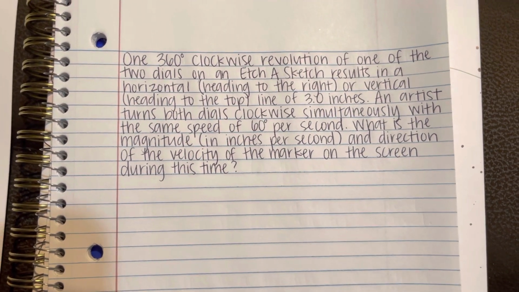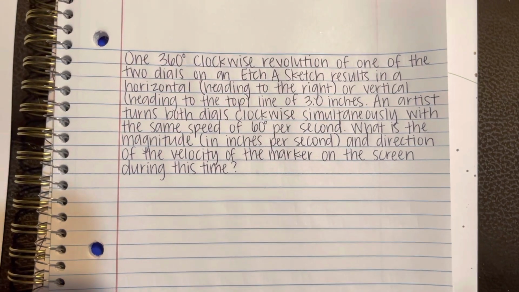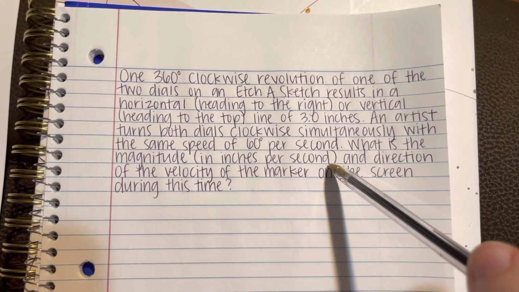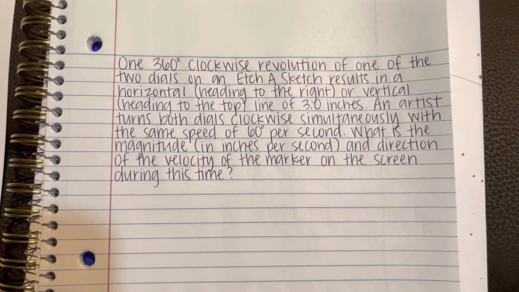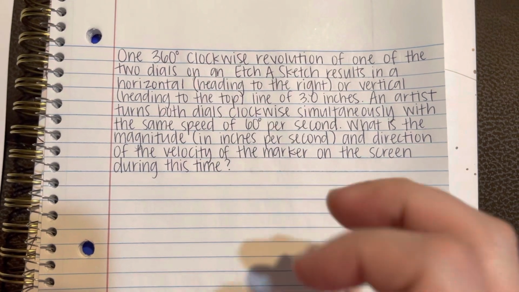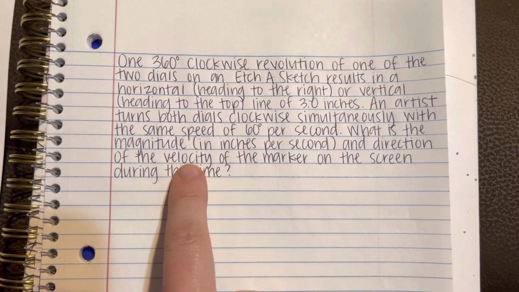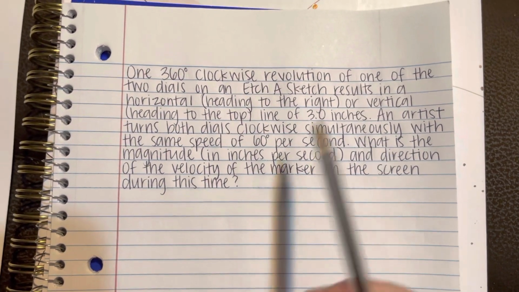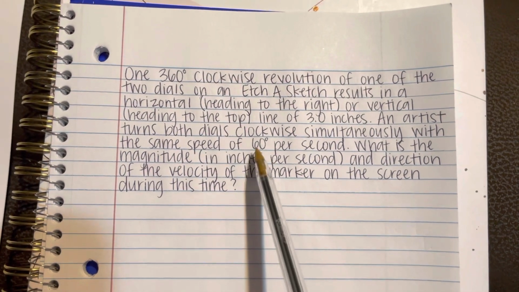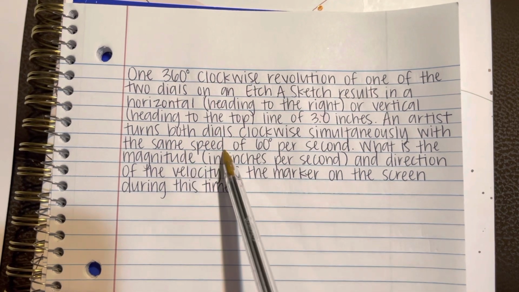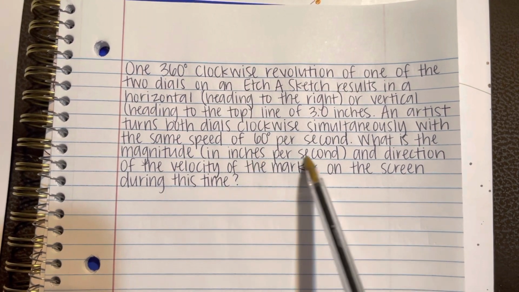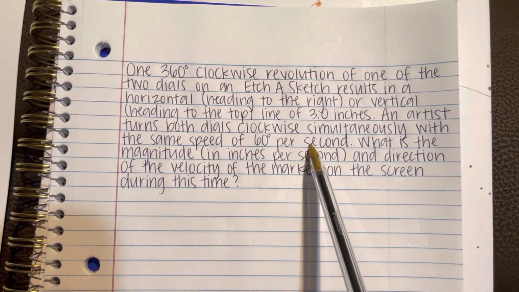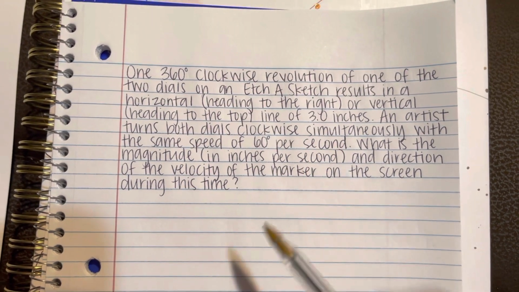So just like with the last one on the previous video, I need to make sure that I have the correct unit first before I can draw my diagram. Because I know that I'm trying to find the velocity, that's where I need to start. Now here I have a velocity. It's telling me it's 60 degrees per second for the speed. However, it wants it in inches per second and it gives it to me in degrees per second. So that's the first thing that we need to fix.